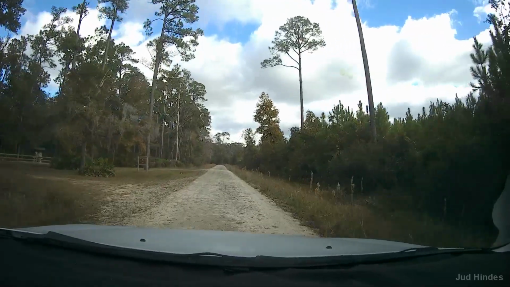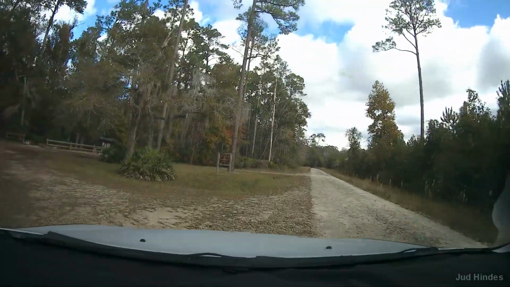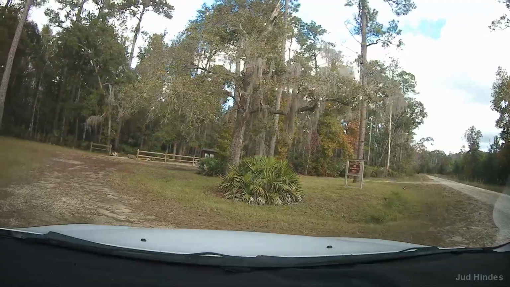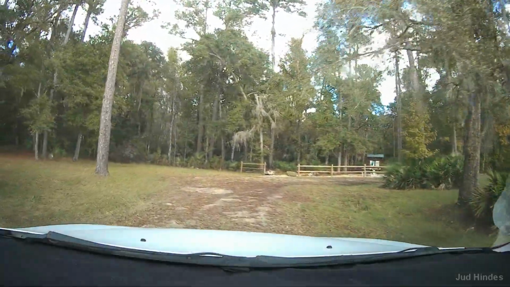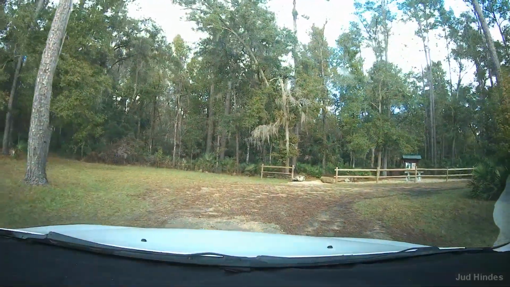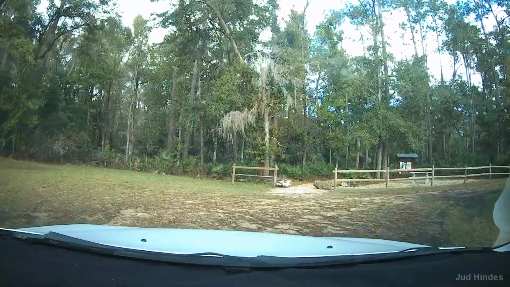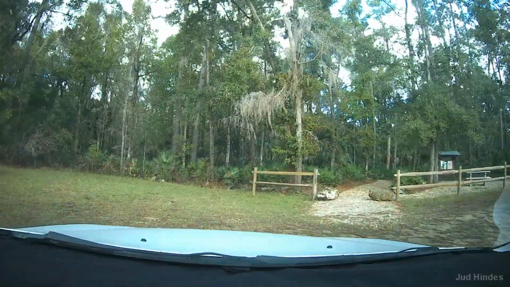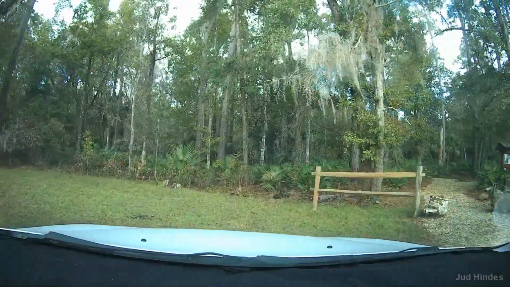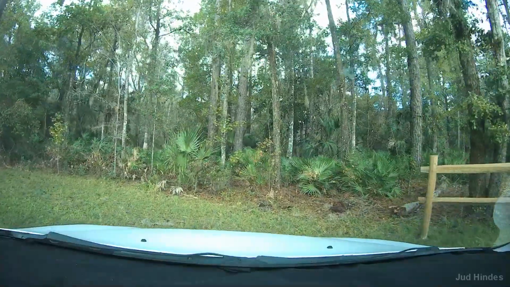All right, there we go. Big Cypress boardwalk trail. I made it. Park here. Ta-da!